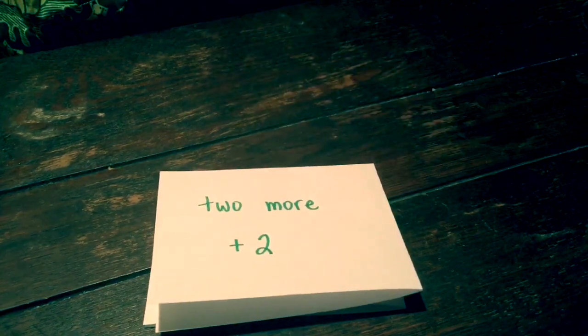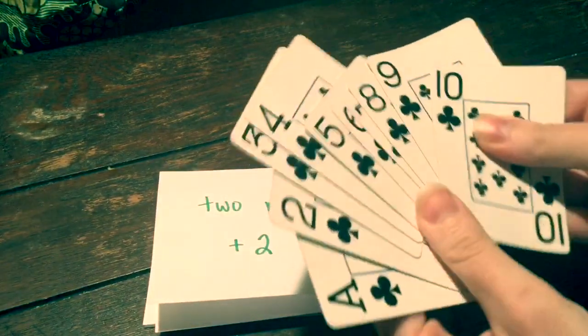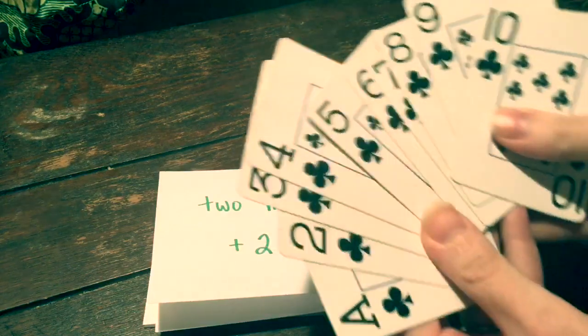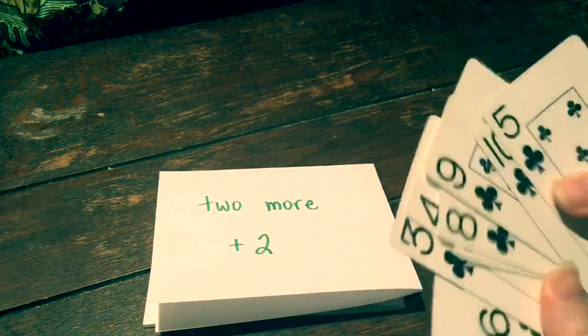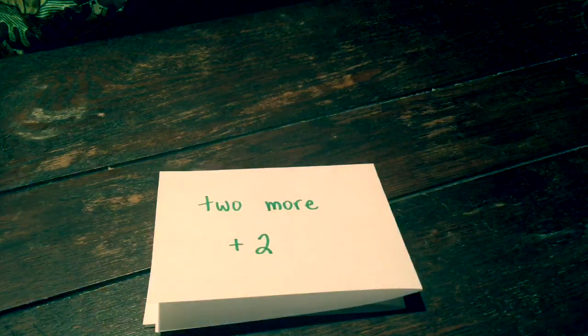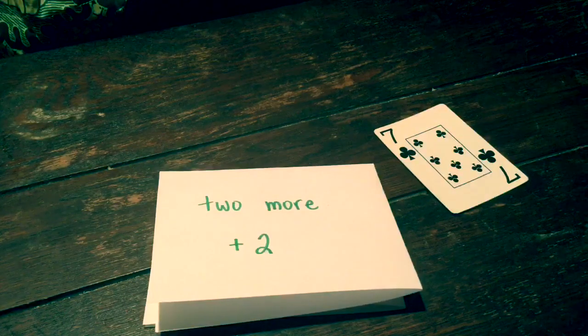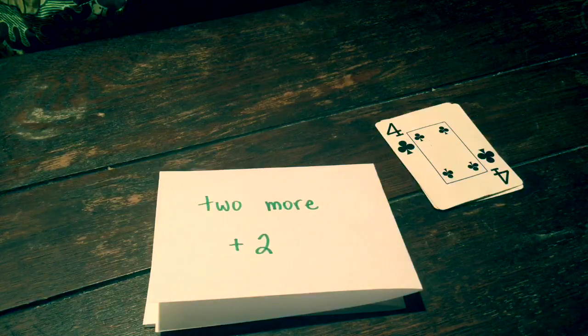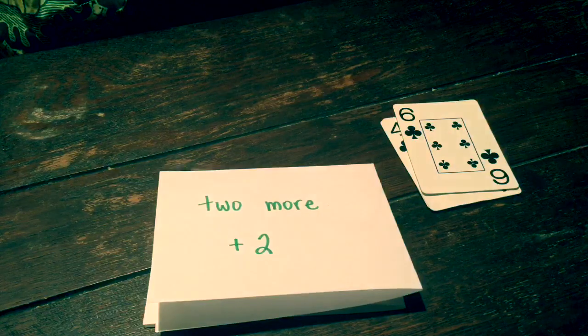Now I just picked the numbers 1 through 10 because I just want to practice with 1 through 10, and I want to practice doing 2 more than all these numbers. So you'll mix them up, and that's it. You just practice. Flip a card over. 7, and I want to know 2 more than 7. It's 9. Do it again. 2 more than 4 is 6. 2 more than 6 is 8.